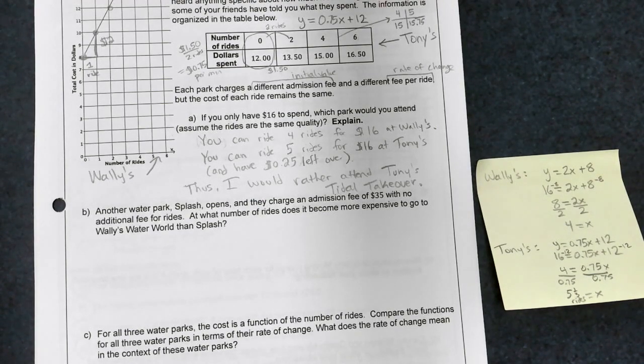Part B. Another water park, Splash, opens and they charge an admission fee of $35 with no additional fee for rides. So you pay $35, you can ride any ride as much as you want. At what number of rides does it become more expensive to go to Wally's Water World than to Splash?